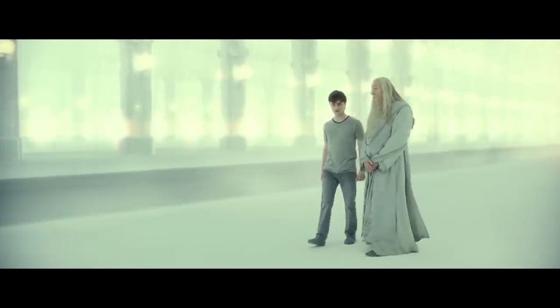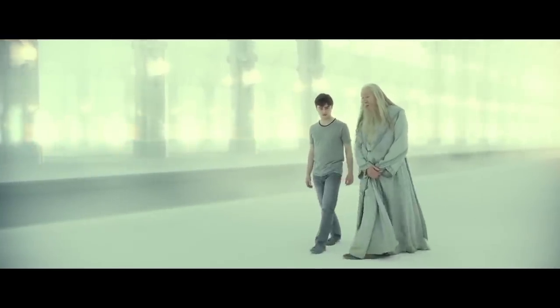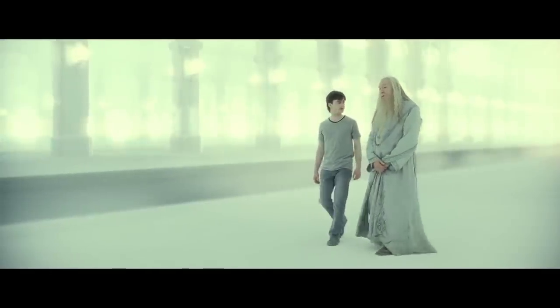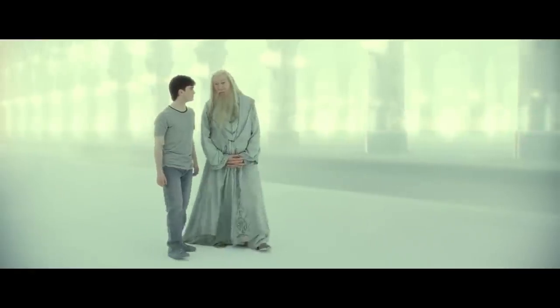I expect you now realize that you and Voldemort have been connected by something other than fate. So it's true then, sir. A part of him lives within me, doesn't it? You were the Horcrux he never meant to make, Harry.